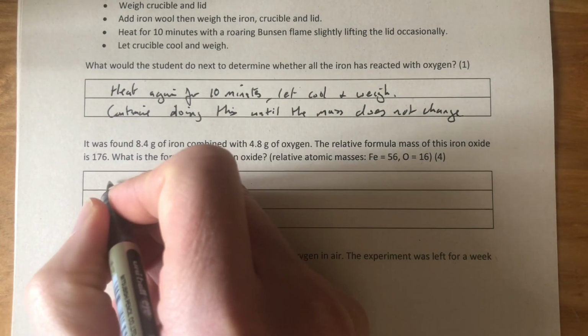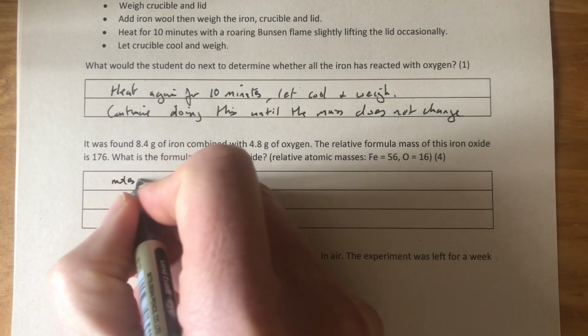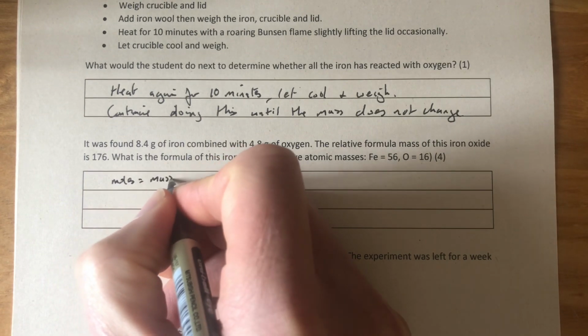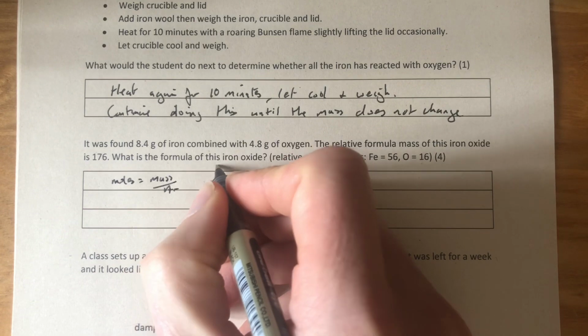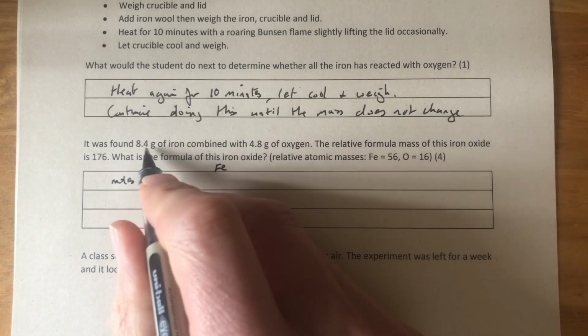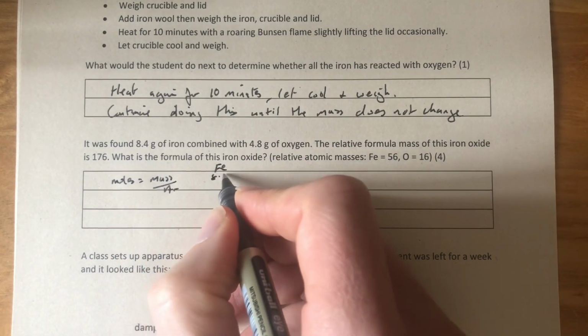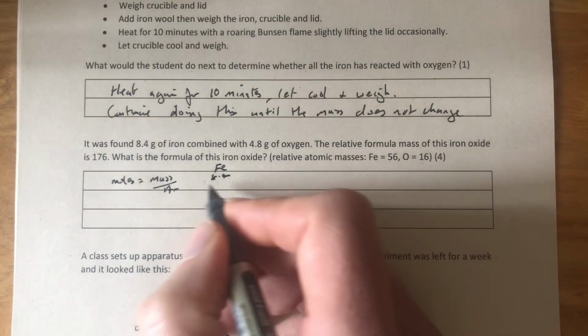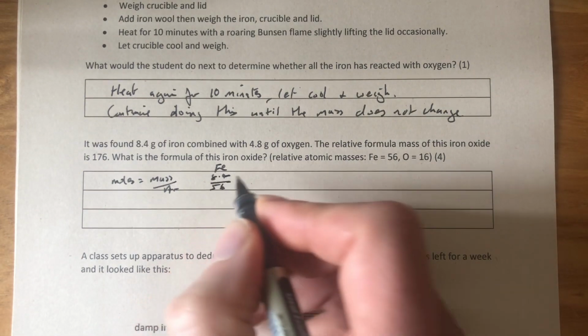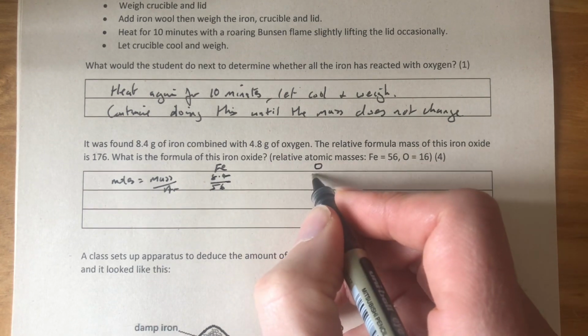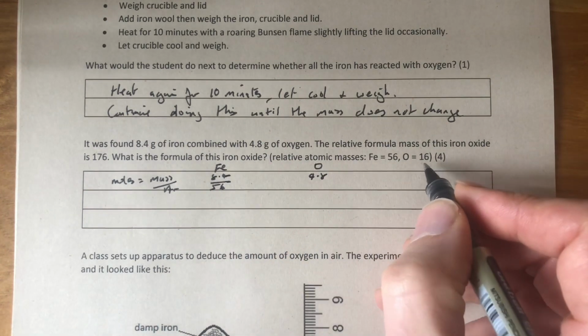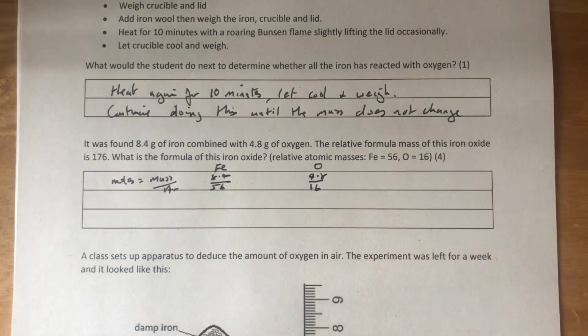So for empirical formula, we need to do moles equals mass over atomic mass. And we need to do that for the iron, for the Fe. So the Fe is 8.4 and the atomic mass is 56. And we're going to need to do it for the oxygen as well. The oxygen is 4.8 and the atomic mass is 16. So we're going to need to do that first.